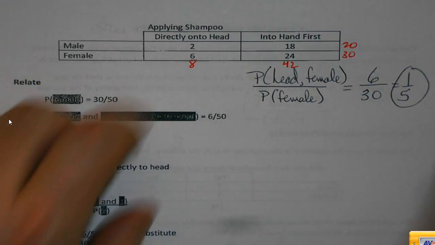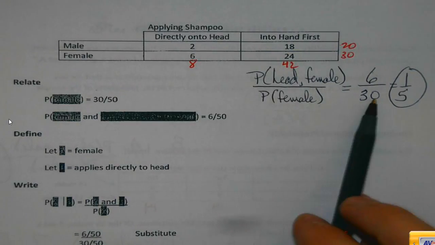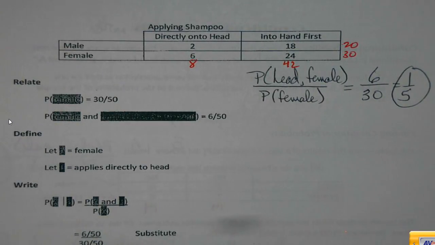And reduce the fraction if I can. But again, if you got it just to this point, I'm a very happy person with you. And the way we do it is much simpler than they're trying to explain it to the left. I have no idea why you would go through all of that when we can just get the information that we need.